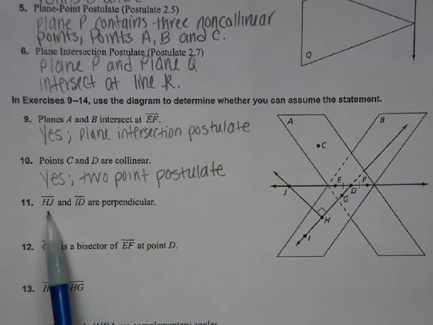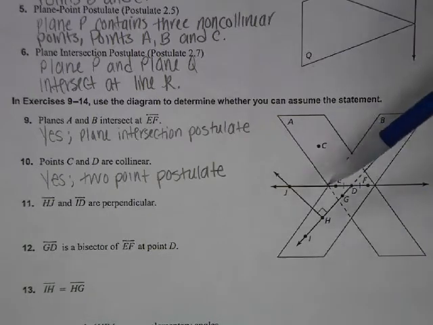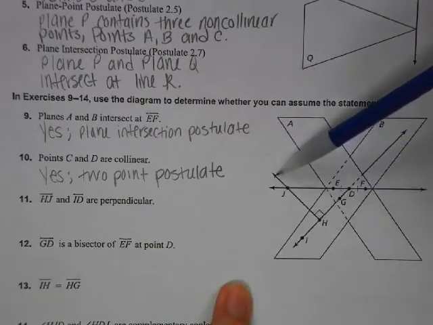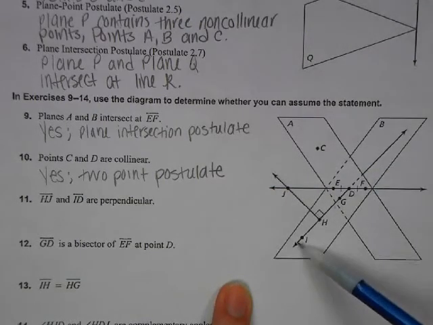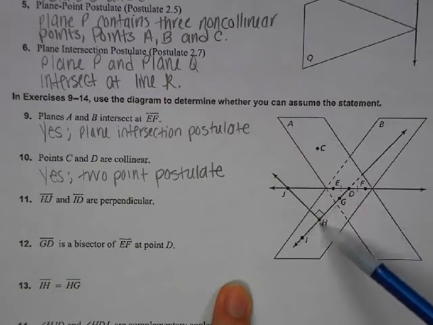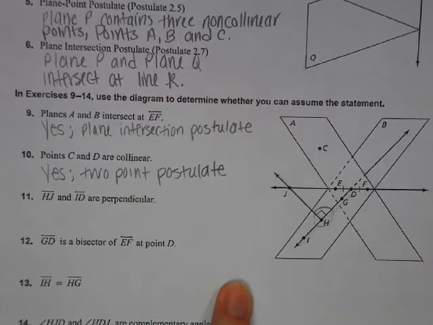Line HJ and line ID are perpendicular. So let's locate those. So HJ and ID are perpendicular. And there's your symbol right there.